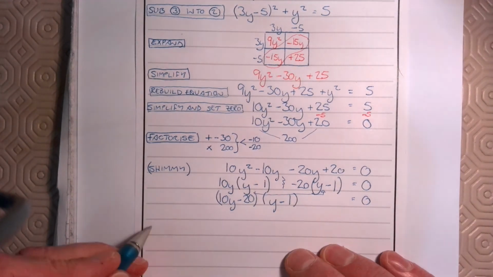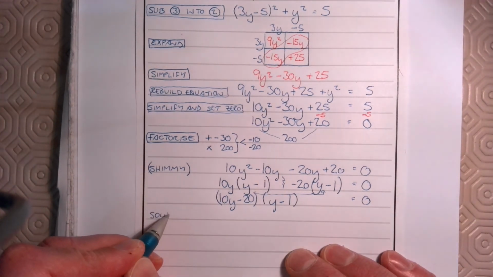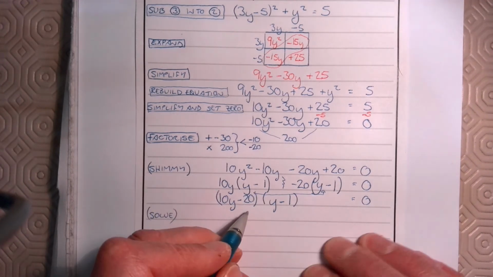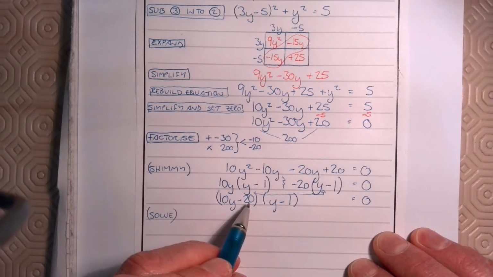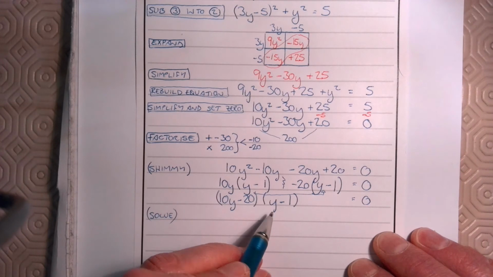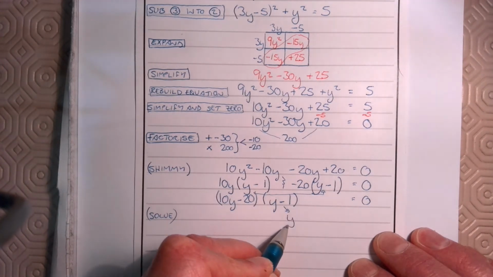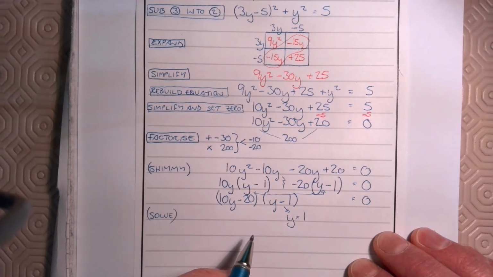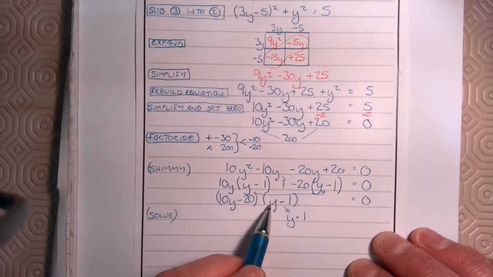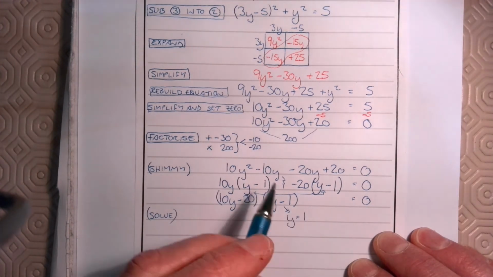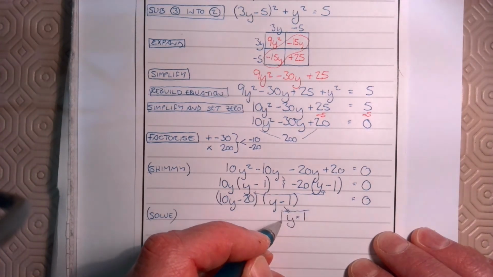Now we're at the point where we need to solve the equation. So I know I need either or both of the brackets to be 0. So let's have a look. If y is equal to 1, then 1 take away 1 would give me 0. Okay, that's clearly one of the solutions.